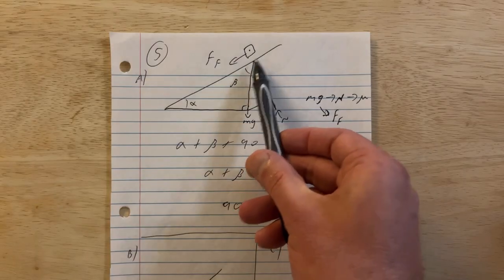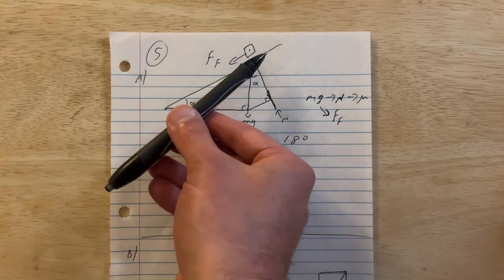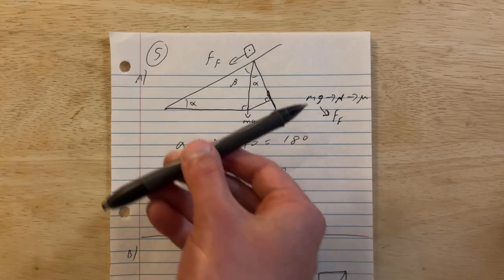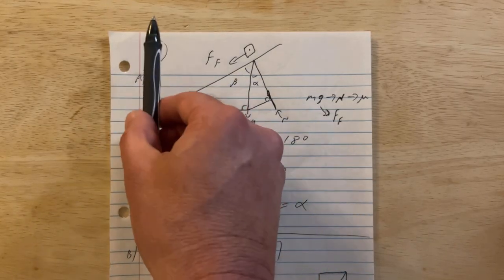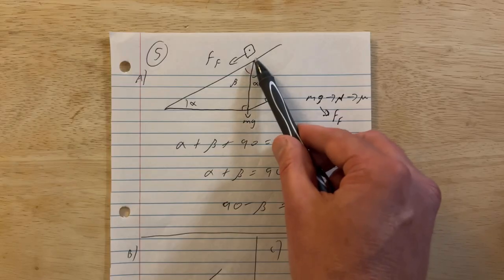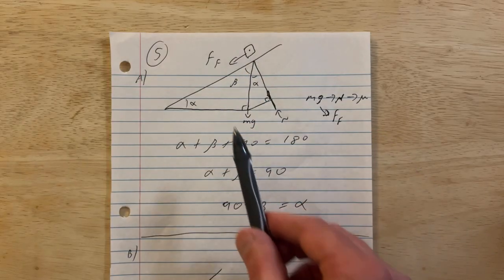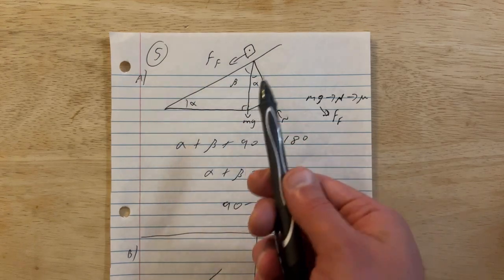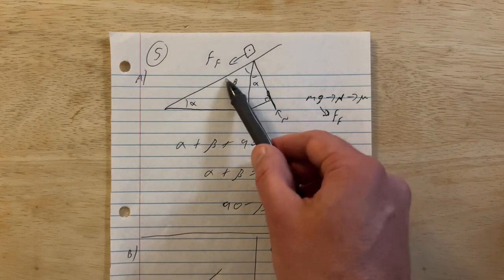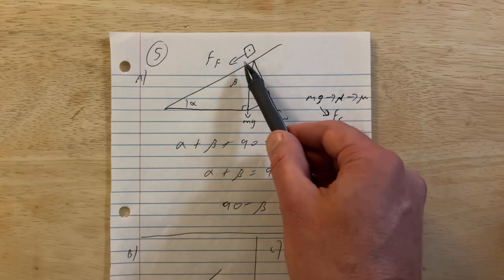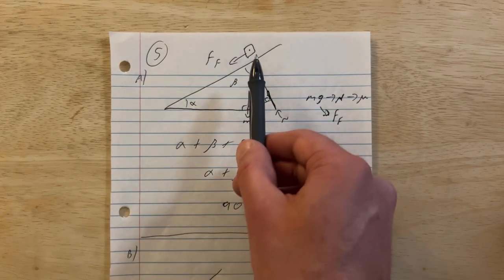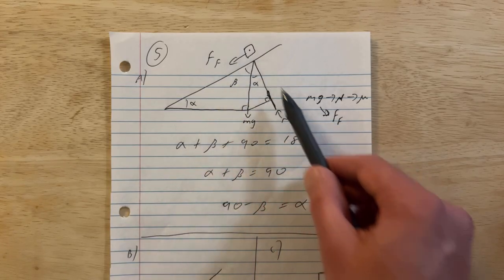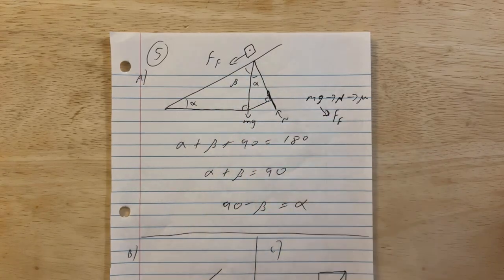Imagine a scale underneath this block right here. If this angle alpha is all the way down to horizontal, you'll have maximum weight on that scale. If you make this angle alpha really steep, and you have a scale underneath that block, there will not be very much weight on that scale at all because the block will just want to slide down. So if, say, you screwed a metal plate to this inclined plane, or this ramp, and you made this ramp really steep, most of the force of this block would be sitting on that metal plate, and it would not register as a normal force if you put a scale underneath it.